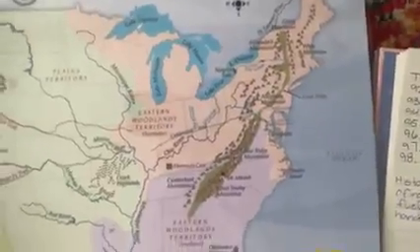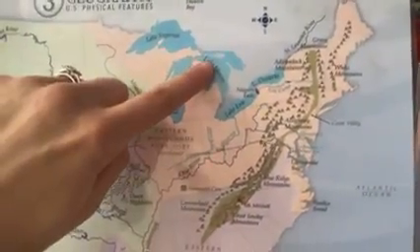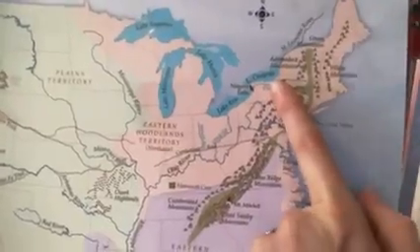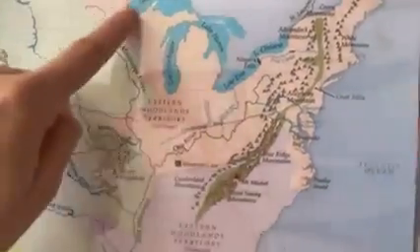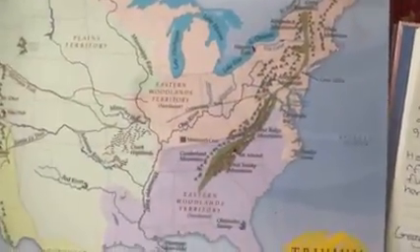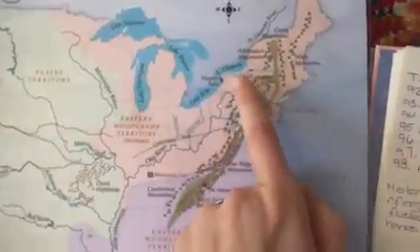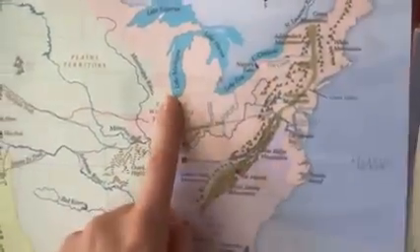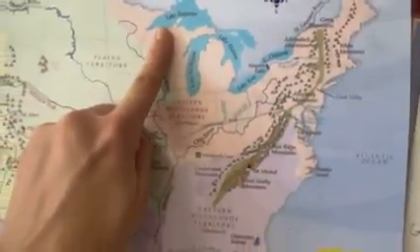The United States has 5 Great Lakes. Lake Huron, Lake Ontario, Lake Michigan, and Lake Erie, and Lake Superior. The United States has 5 Great Lakes. Lake Huron, Lake Ontario, Lake Michigan, and Lake Erie, and Lake Superior.